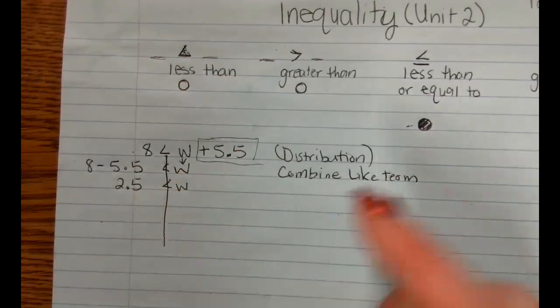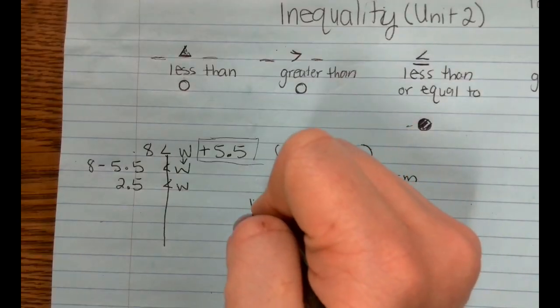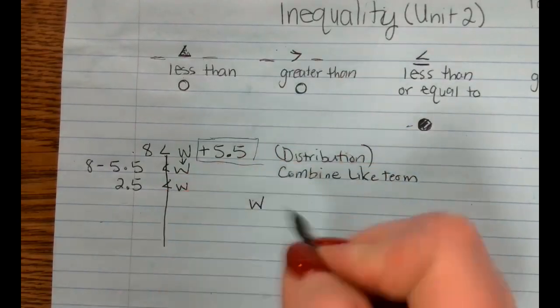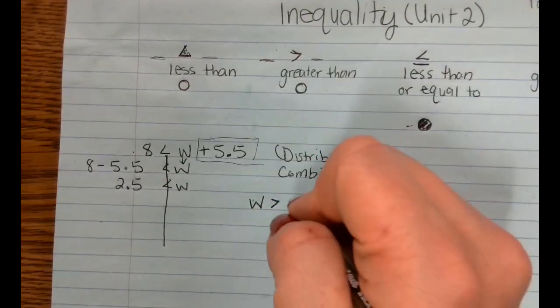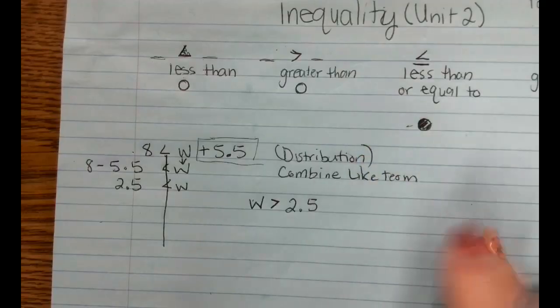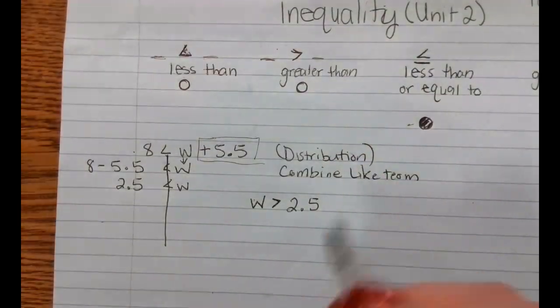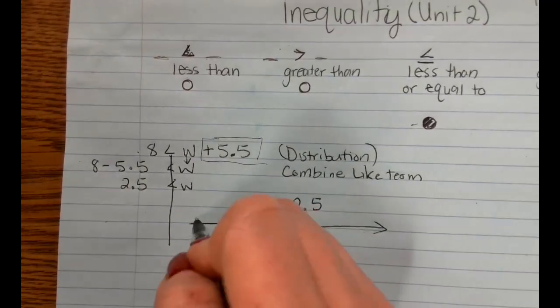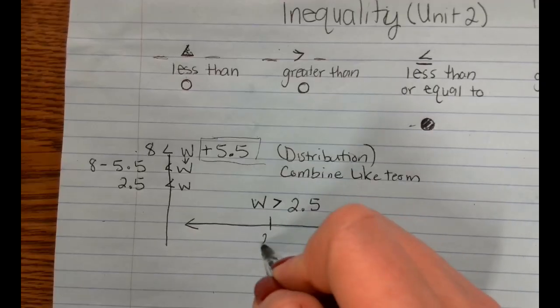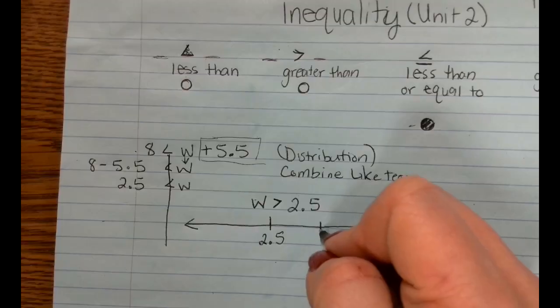Now some people like to rewrite it, so they like to write it with the W on the left side. All you have to do when you do that is make sure you flip the sign so it's still open or eating that W. Now the last step when you're graphing inequalities with one variable is to graph it on a number line. I always like to put my rock star number in the middle, so my rock star number here is 2.5 because that's what's in my expression.